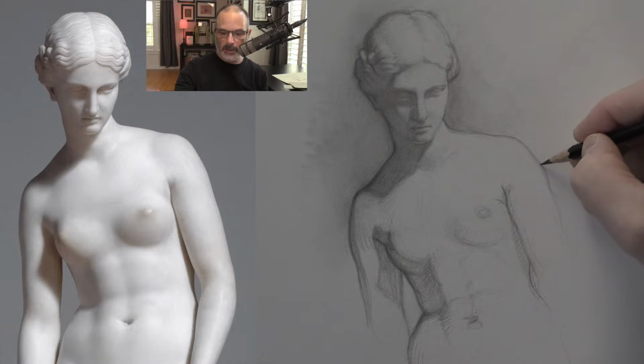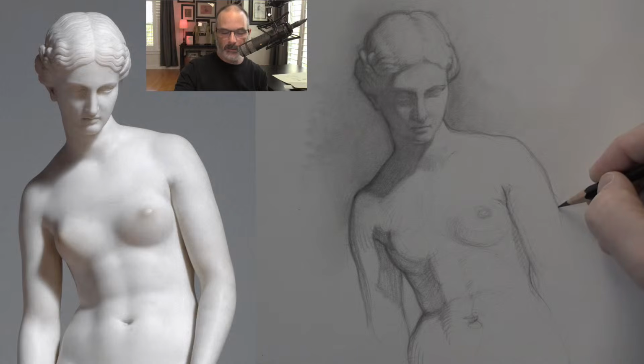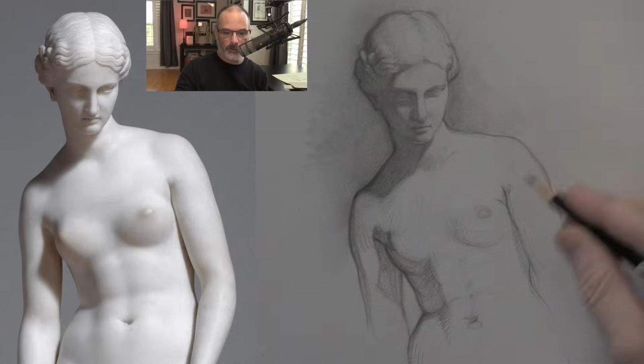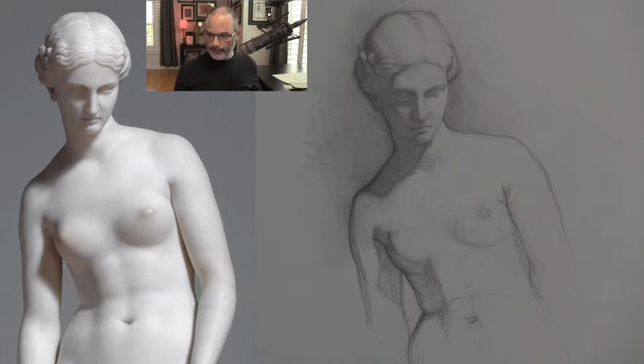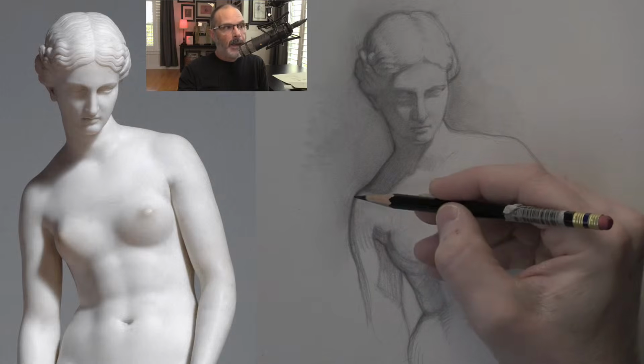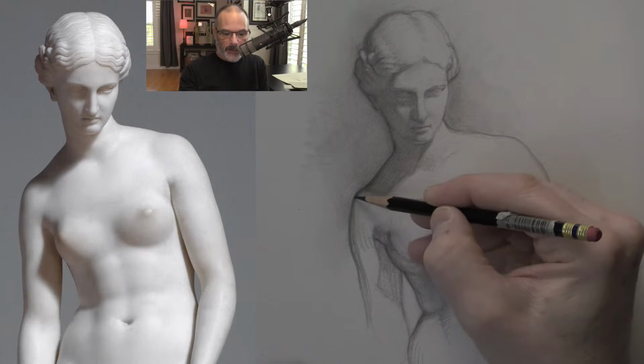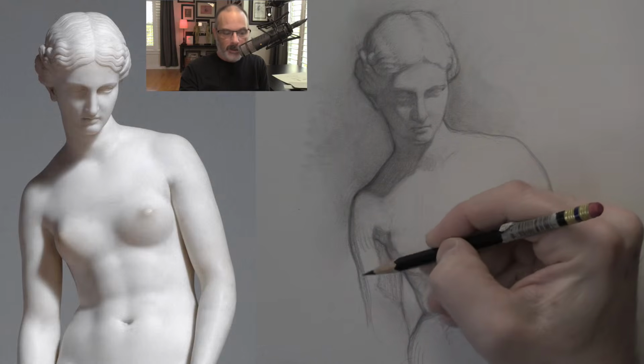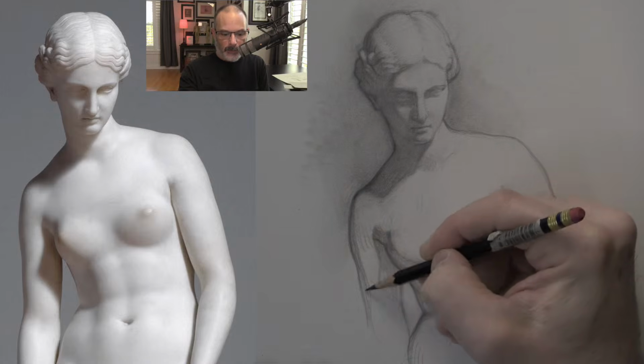So I'm just going over this line a little bit, thickening it up, but not pressing down as hard as I can, and then just having it drift away. I'm going to work on this drawing after the live stream a little bit, after I get some food in my stomach, and maybe reset my eyes.